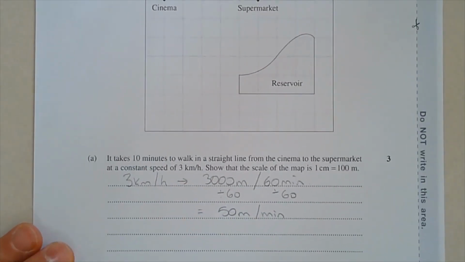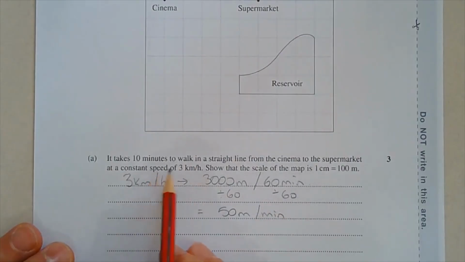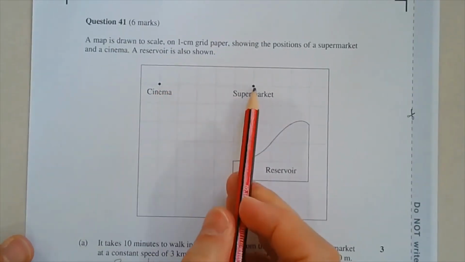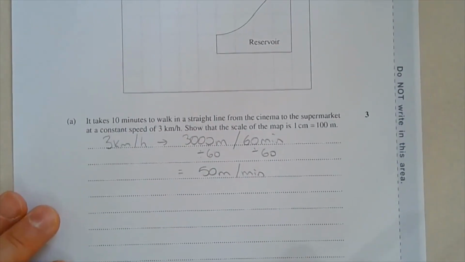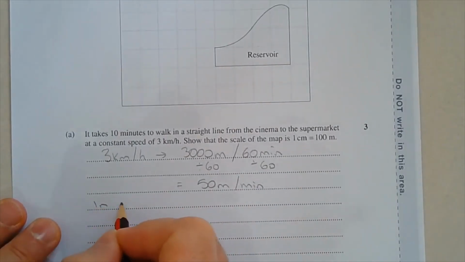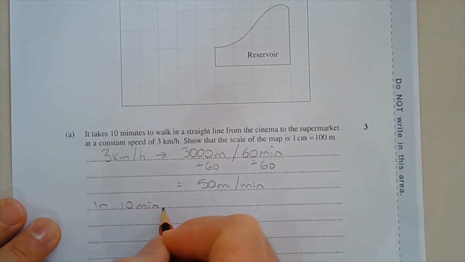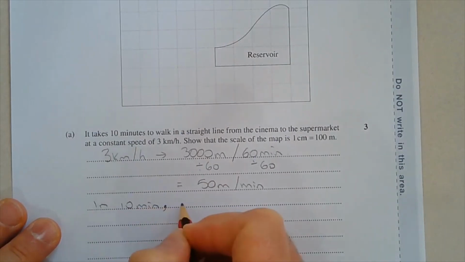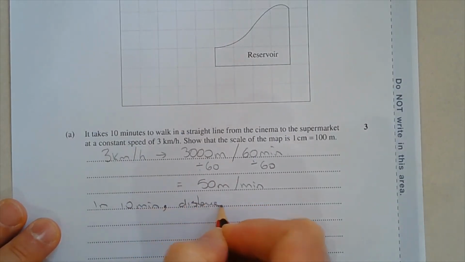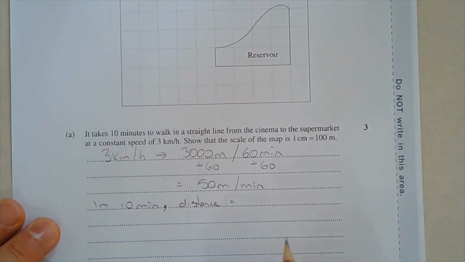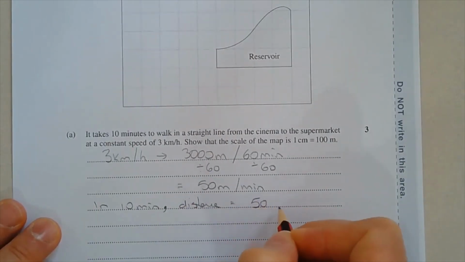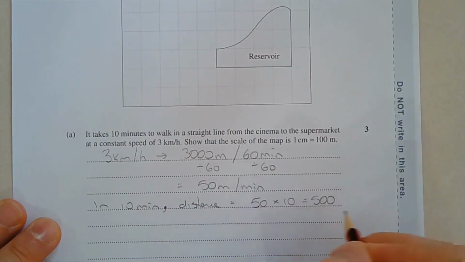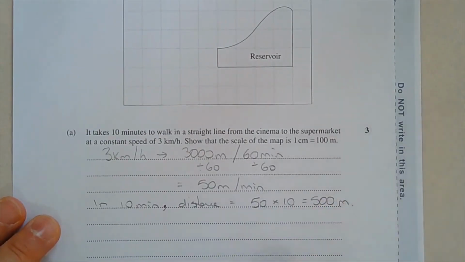Okay, so now it takes 10 minutes to walk in a straight line from cinema to supermarket. So in 10 minutes, distance is equal to 50 metres per minute multiplied by 10, which equals 500 metres.